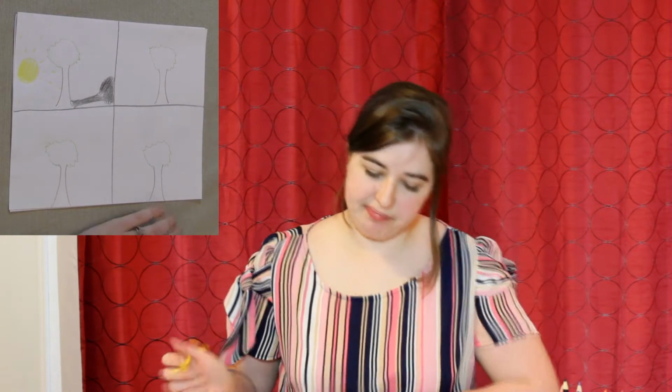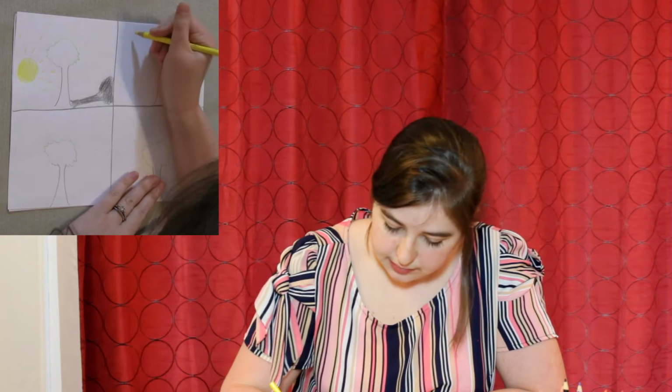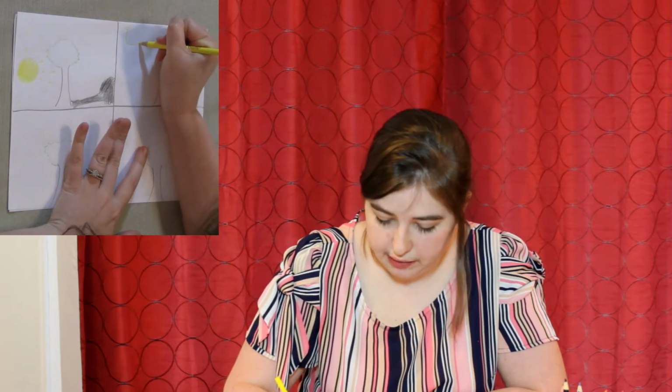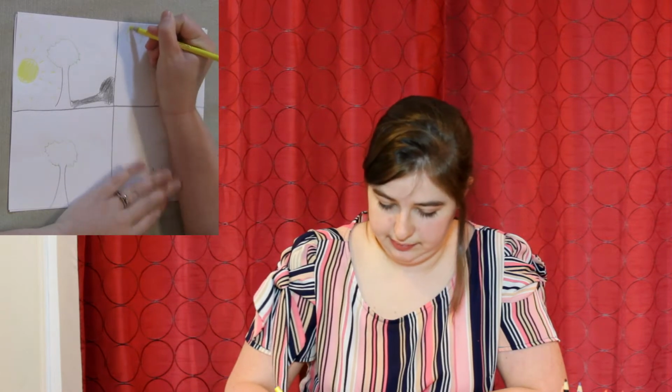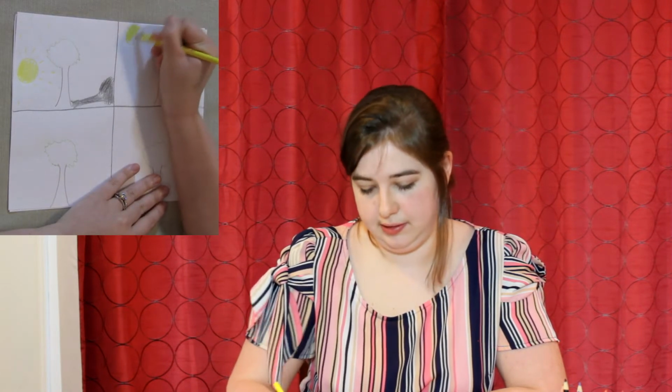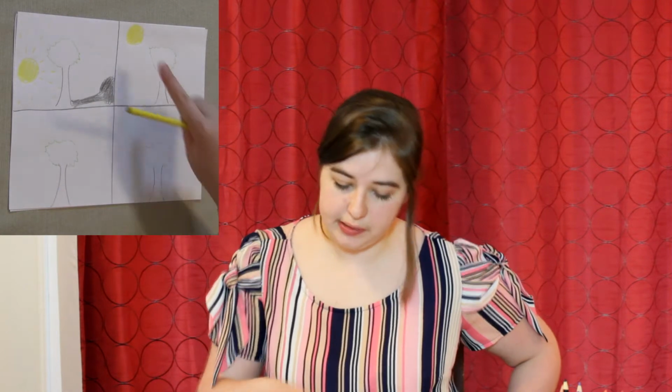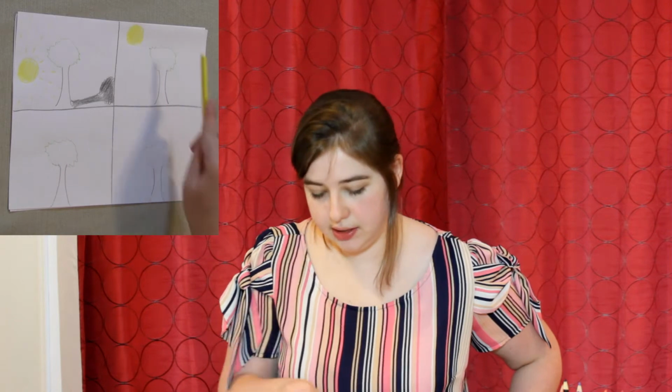Now if we move over to our second panel, that'll be your top right panel, we're gonna do late morning. So we should still have our sun on the same left side of the sky, but it's gonna be higher up. So let's say that our sun is round about here. Okay, where do you think the shadow will be now? So it should still be on the opposite side of where our light source is.